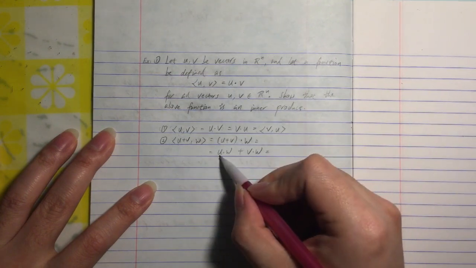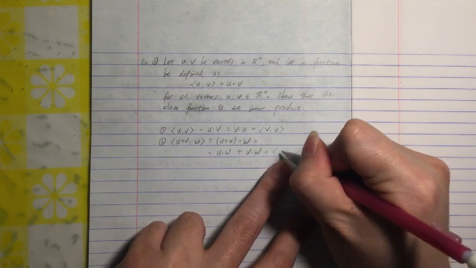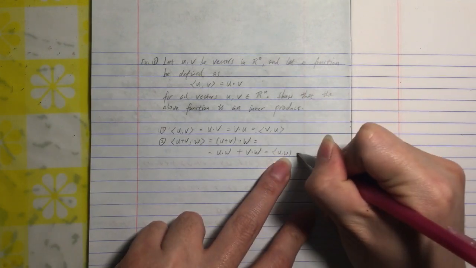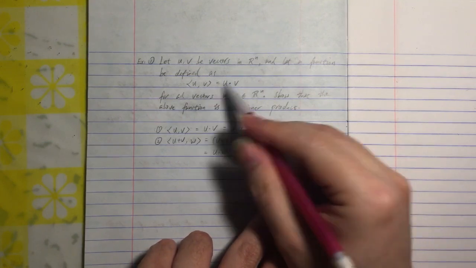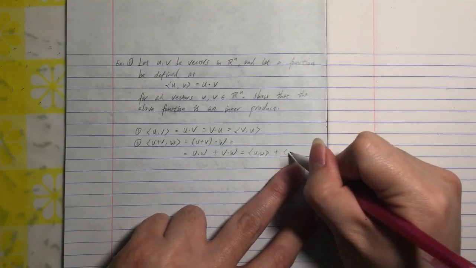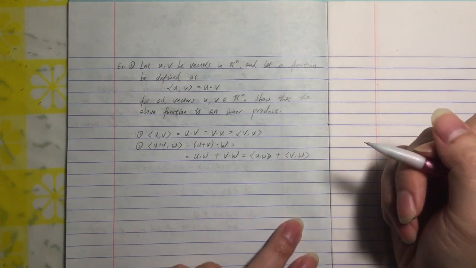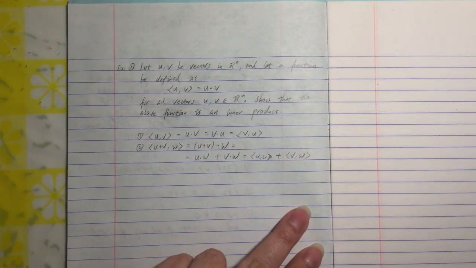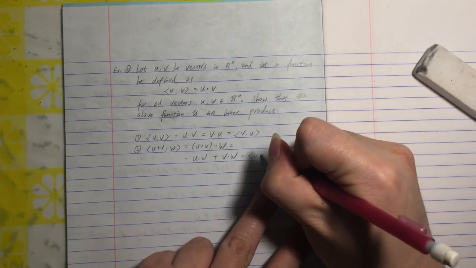And we know that u dot w by definition is angle bracket u comma w. And v dot w by its definition is angle bracket v comma w. So axiom 2 is satisfied. Next, let's verify axiom 3.